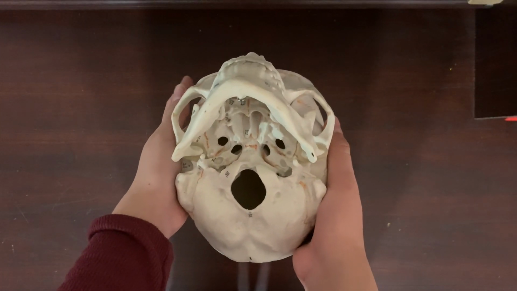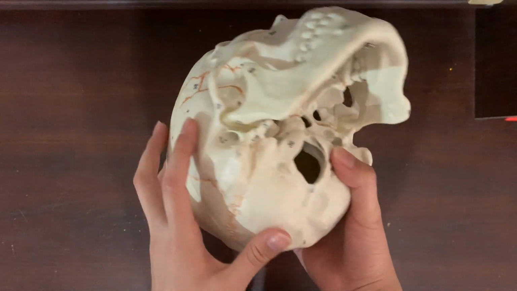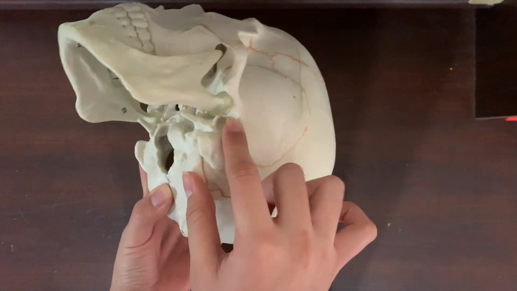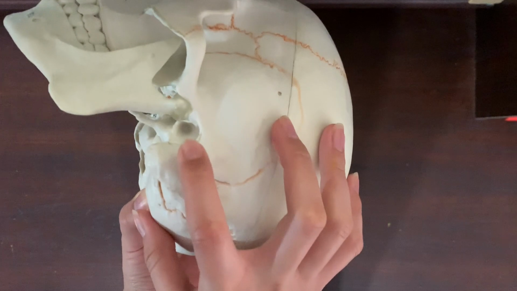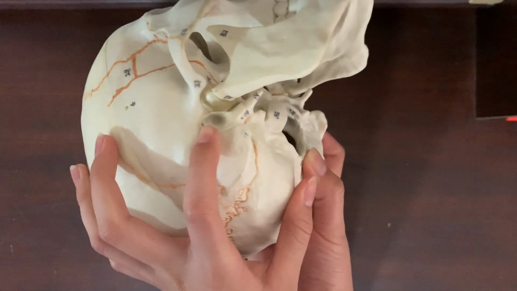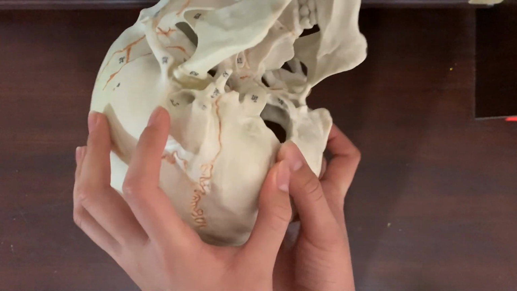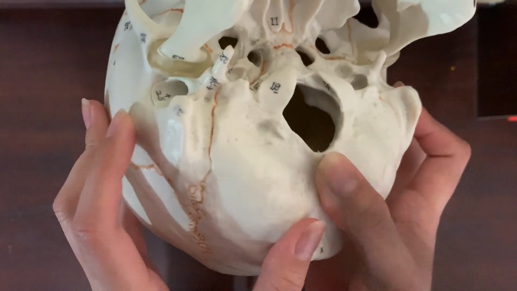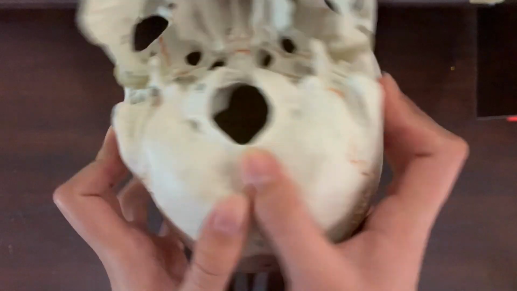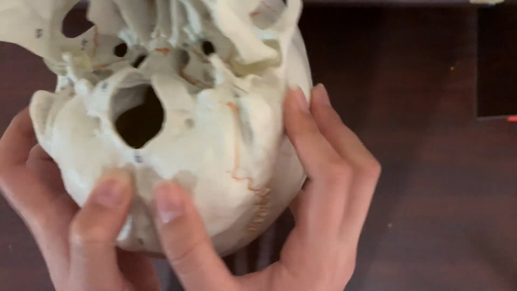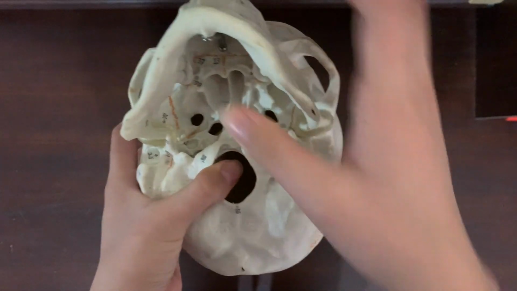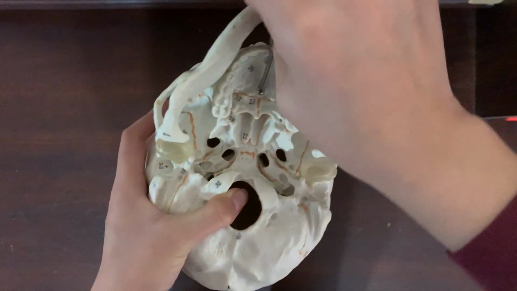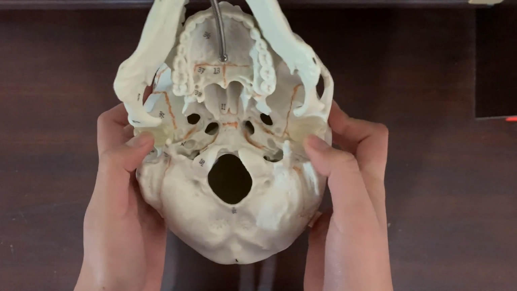This is the inferior view of the skull. Right here we have the right and left temporal bone. Beneath that we have the external acoustic meatus on each side of the temporal bones. Right below the external acoustic meatus we have the mastoid process. And the mandibular fossa is located beneath the mandible, right here on the right and left side.